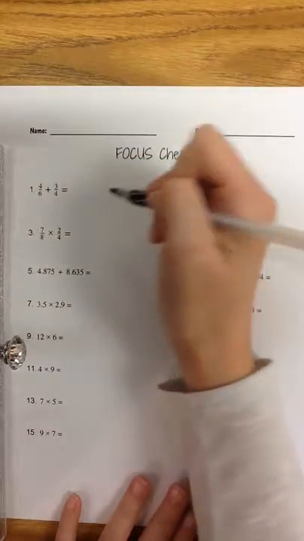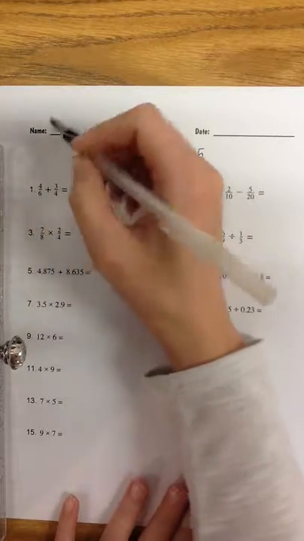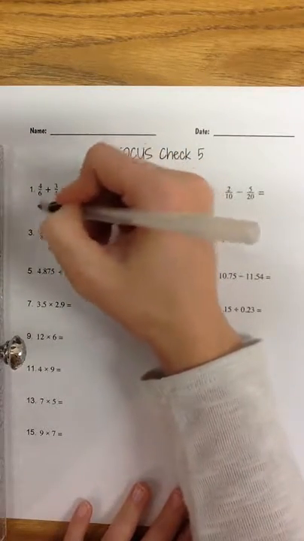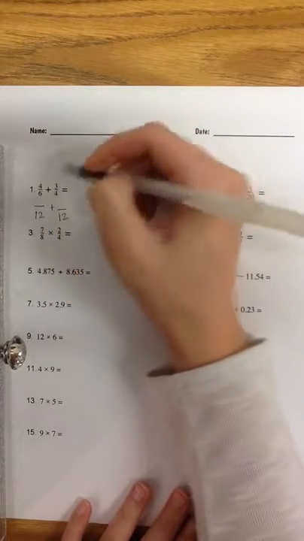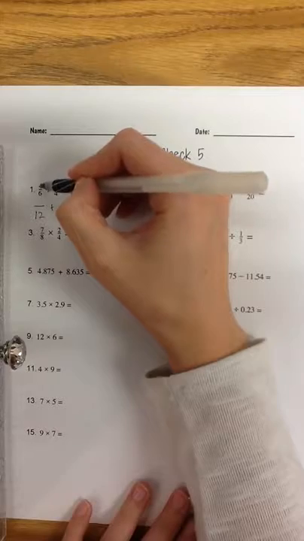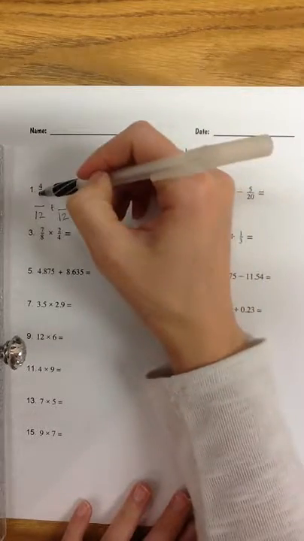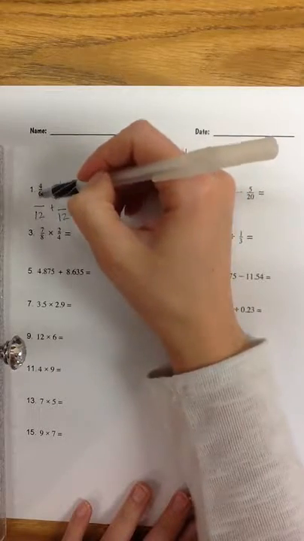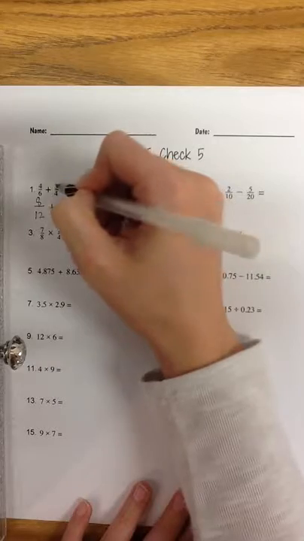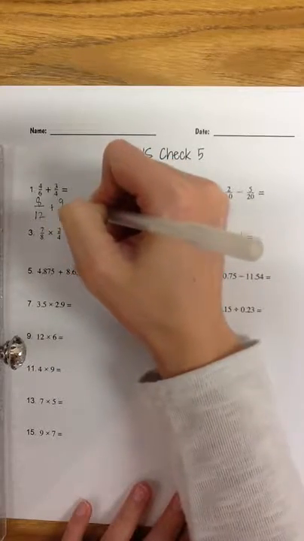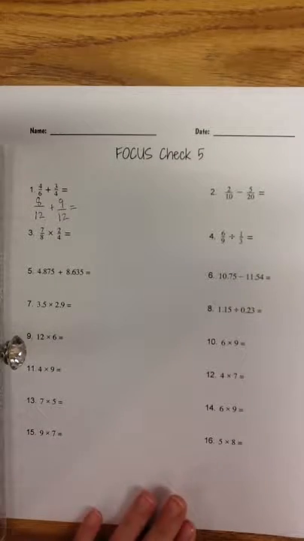Okay, so I'm going to use 12 first. So I need to change both of these fractions into fractions with 12 in the denominator before I can add them. So they're going to be equivalent fractions to 4/6 and 3/4 just with 12 in the denominator. So 6 times 2 is 12. So 4 times 2 is 8. 4 times 3 is 12. So 3 times 3 is 9. Okay, so now we have two equivalent fractions to the ones we started with.